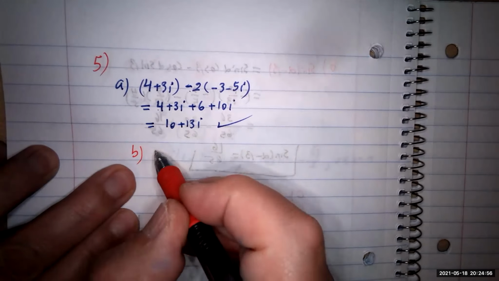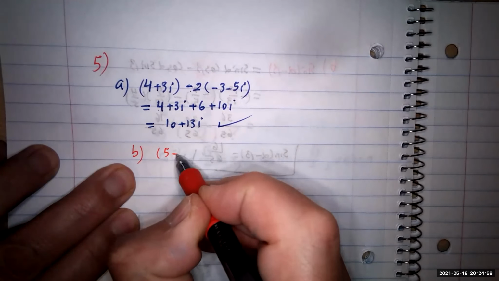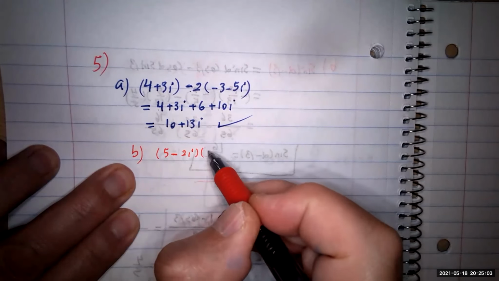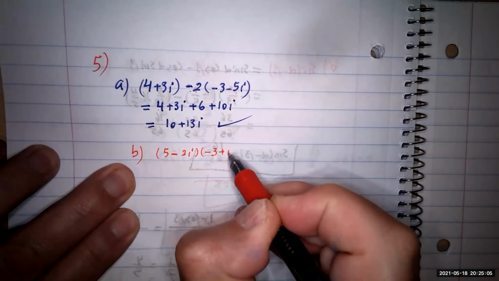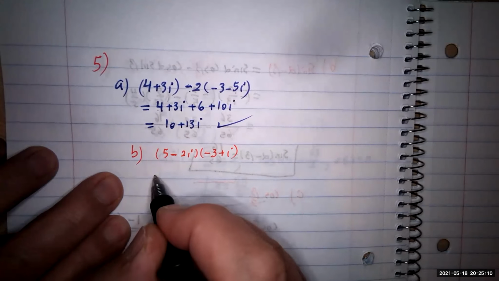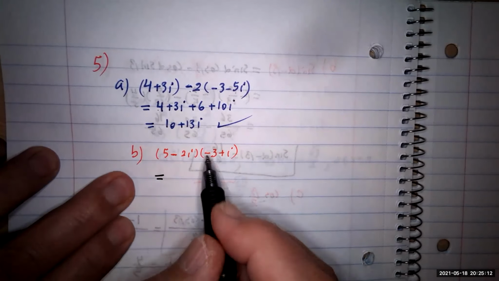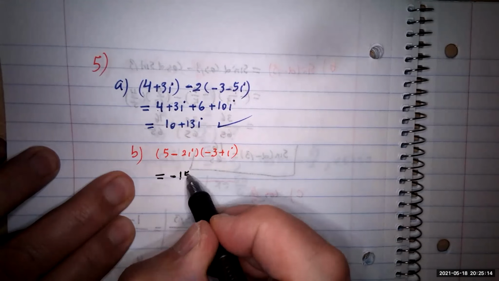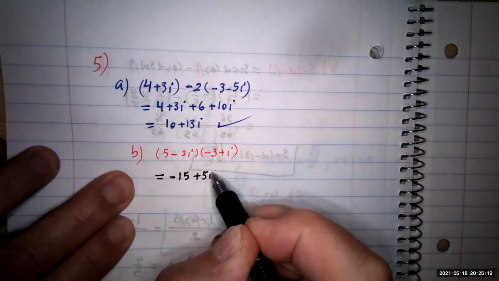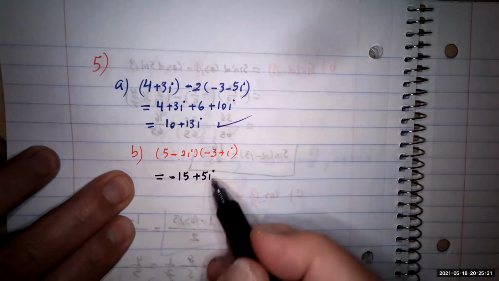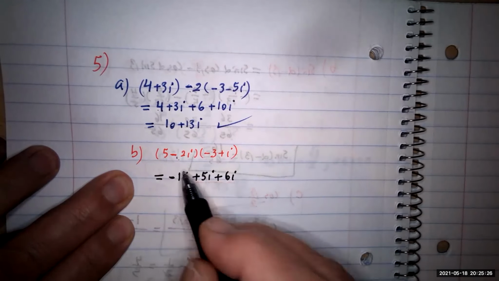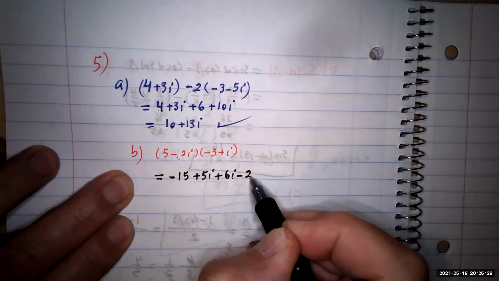Now, the next one is a multiplication, 5 minus 2i times negative 3 plus i. Okay, we FOIL it. So we FOIL it, that gives a negative 15. We move forward, plus 5i, and over here is going to be plus 6i, negative times positive would be negative 2i squared.